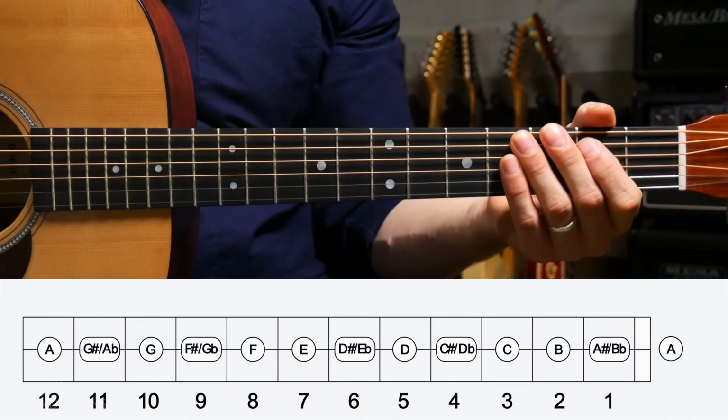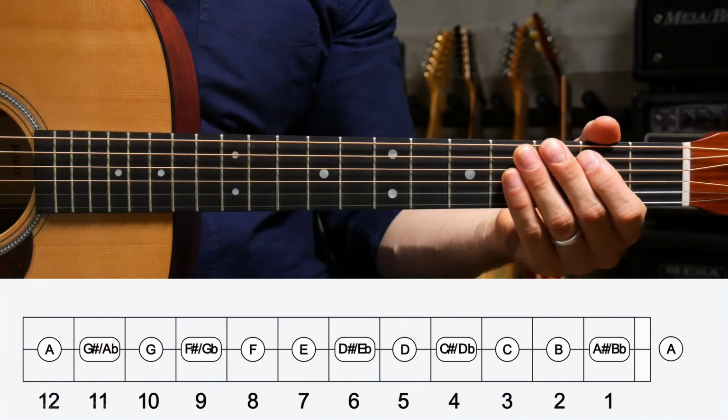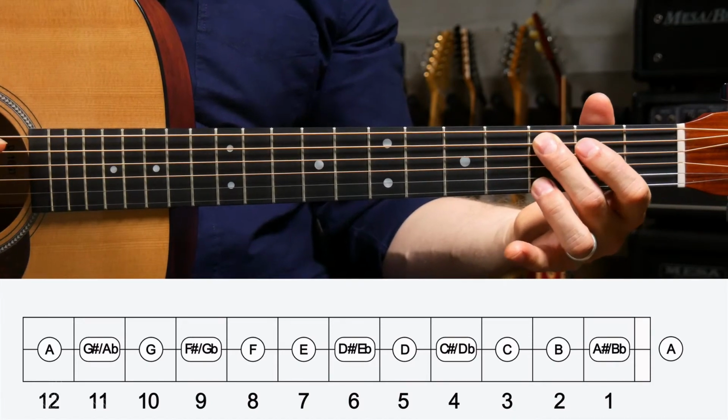Okay, now we're on a B, and we need to move to a C. Our B, C, E, F rule says there's only a half step in between them, so we only need 1 fret.